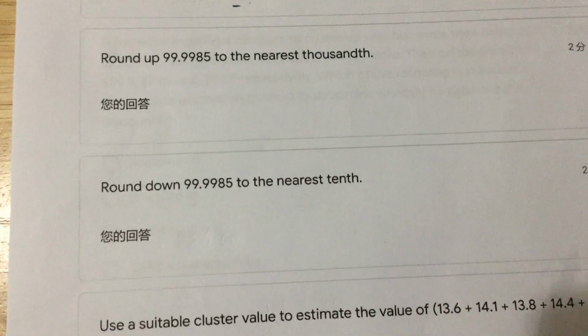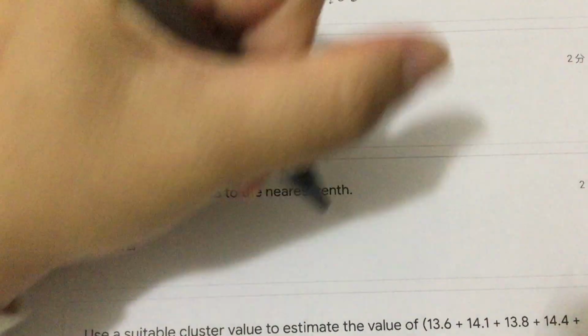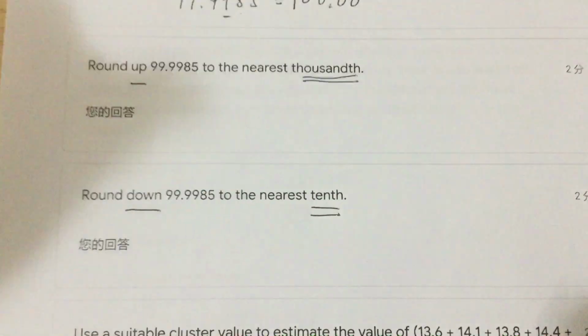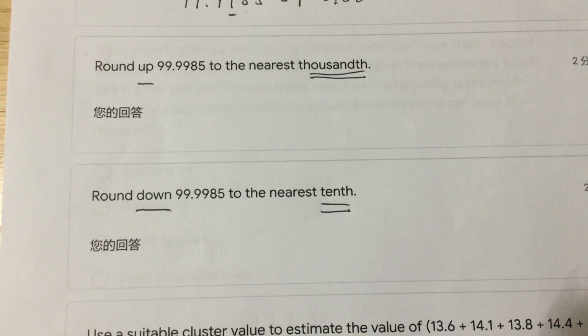And we're going to question 8, round up once again, thousandth, and the 10th for question 9 for round down. Okay, so now I'll give you 10 seconds. Please try to do these questions. Okay, now let's look at it.